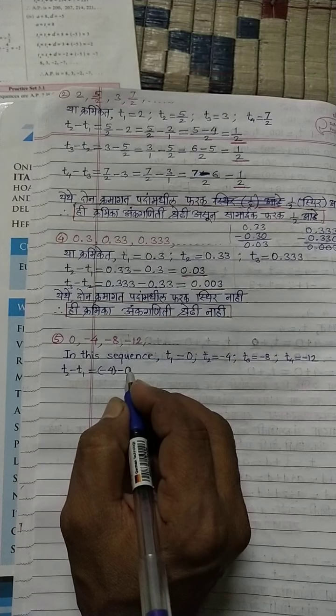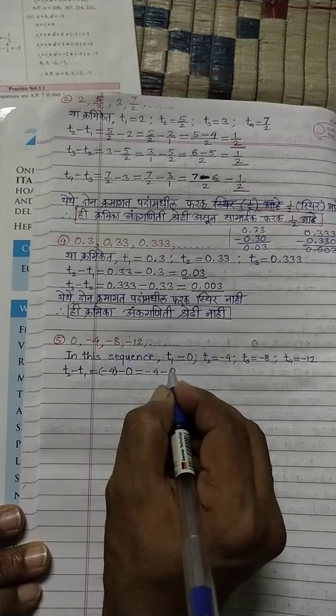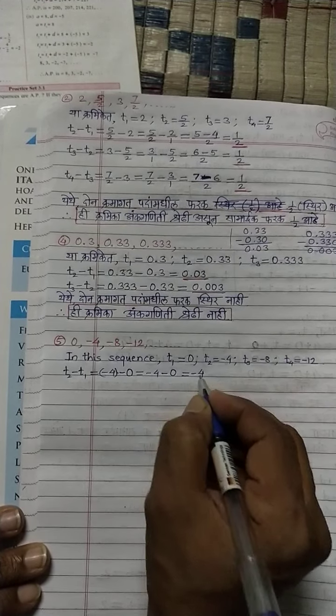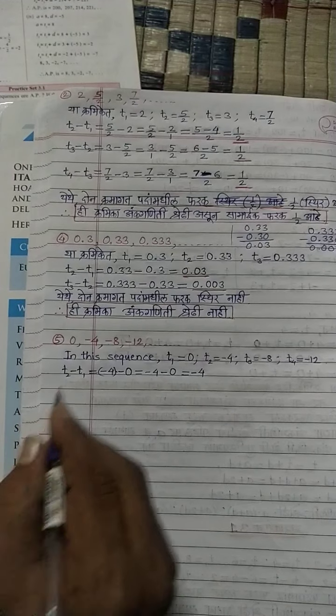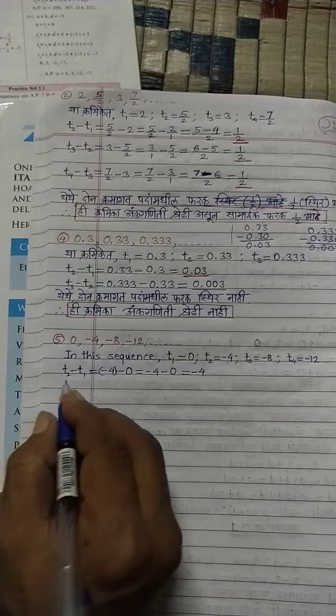So minus 4 minus 0, that is minus 4. So T2 minus T1 is equal to minus 4.